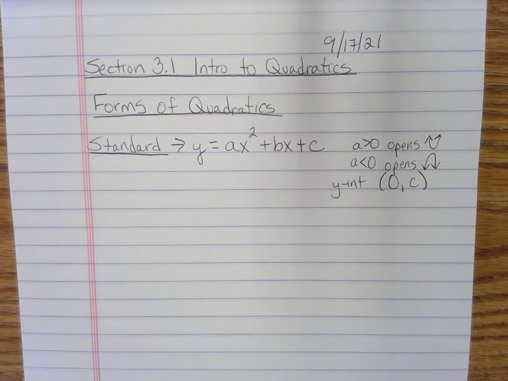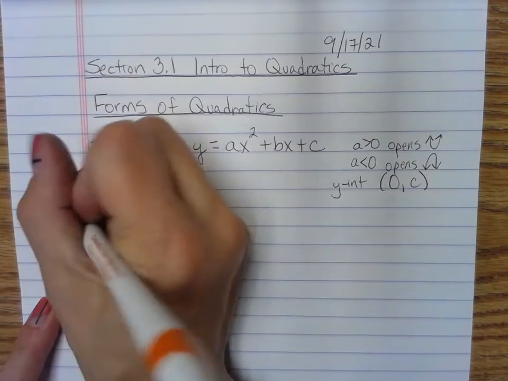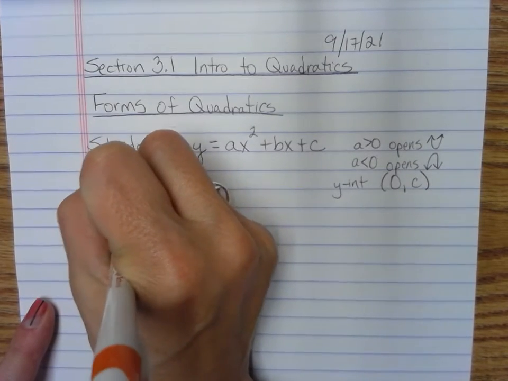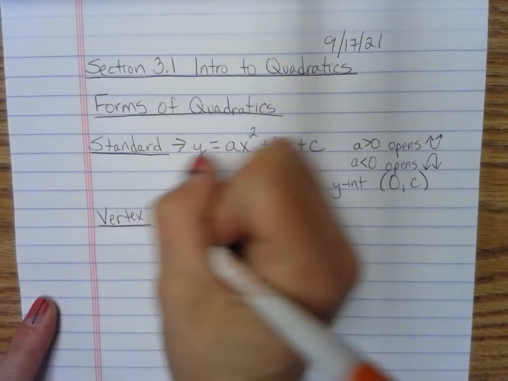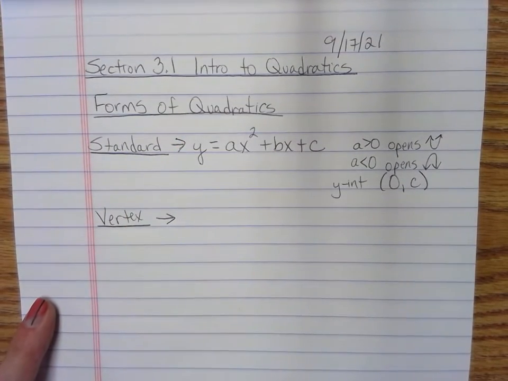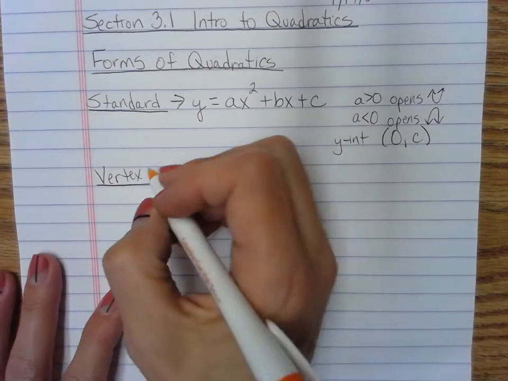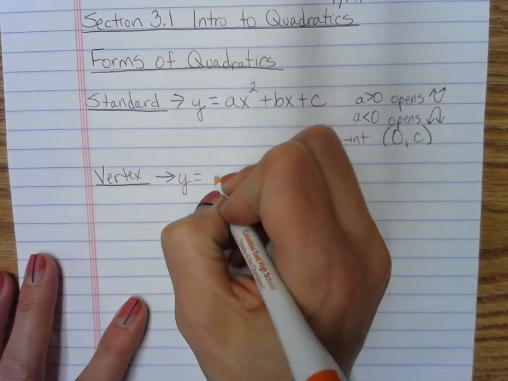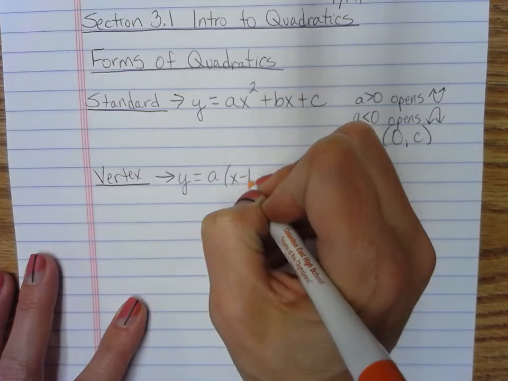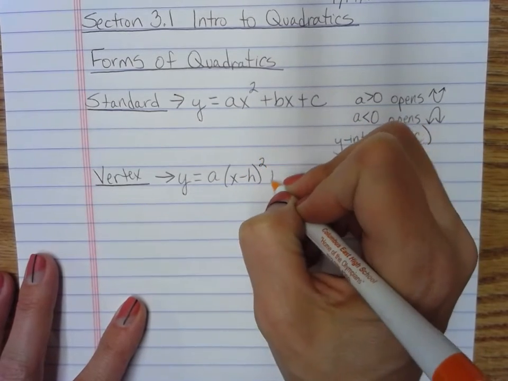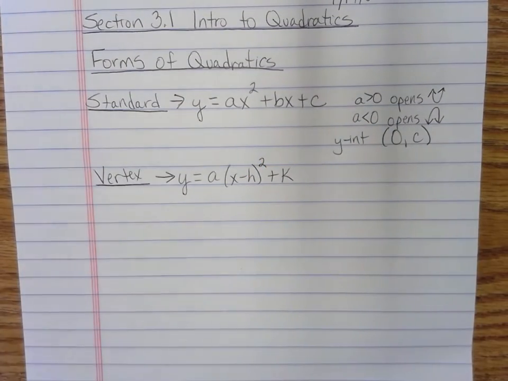When we did completing the square the other day, we went from standard to what form? Vertex. So that's our second form, because we need all the pieces to be able to make our graphs. So vertex form is y equals a times (x minus h) quantity squared plus k.